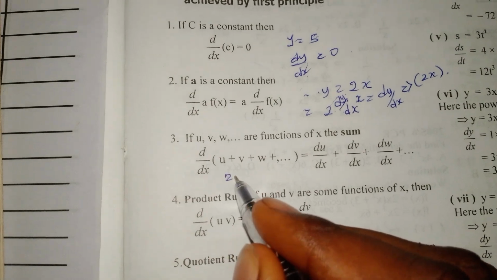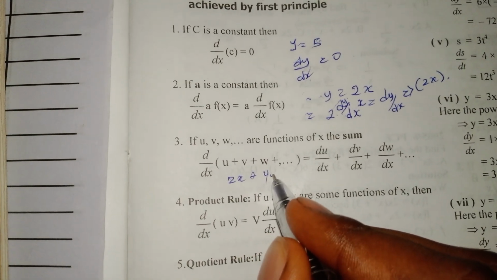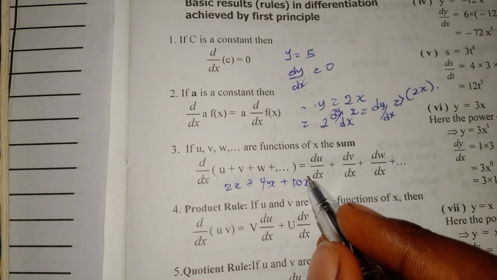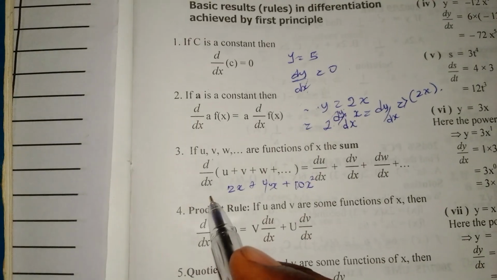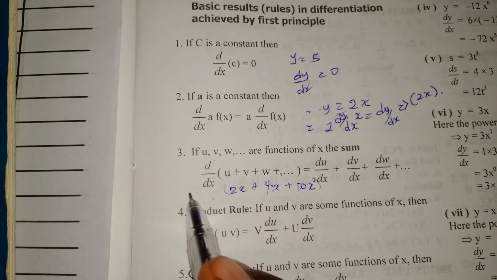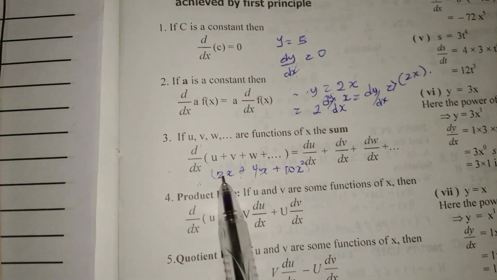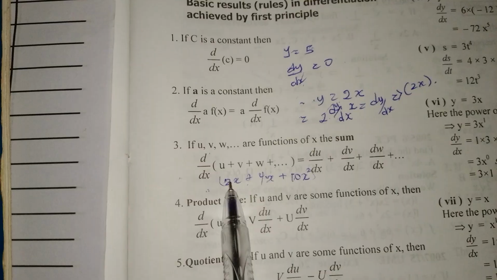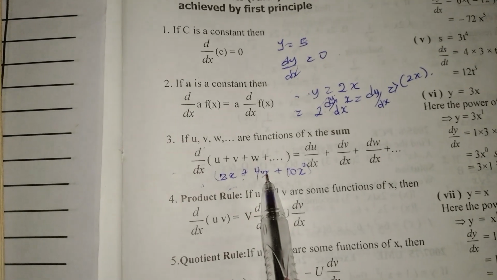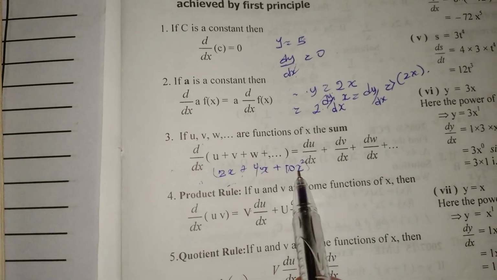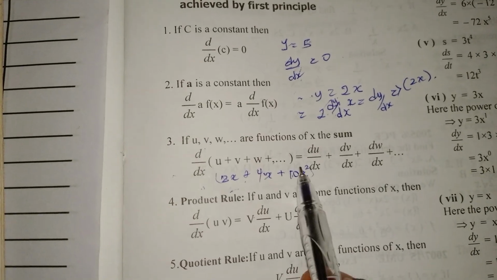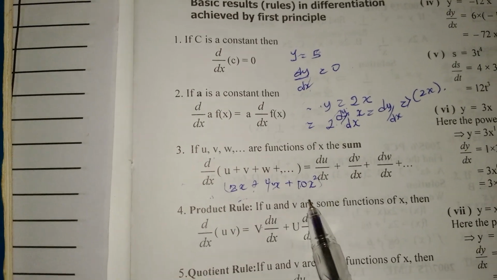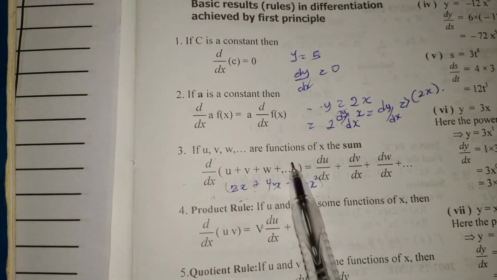Let's say u is 2x, v is 4x, and w is 10x squared. I want to find d/dx of this. You differentiate separately: du/dx, you get 2. Differentiate this one also separately, you get 4. Differentiate this one also separately, you use the power rule, which we are still going to do, and you get 20x. So that's what this is just trying to tell us.